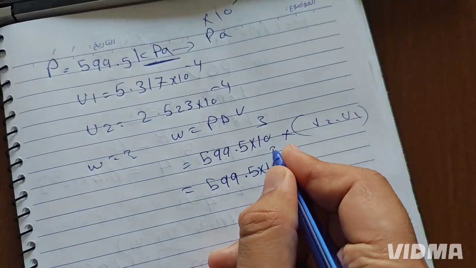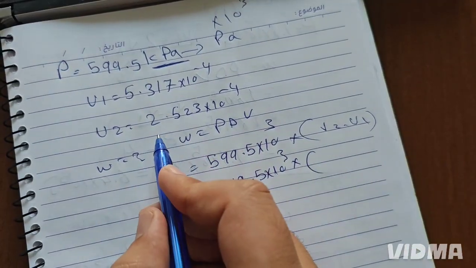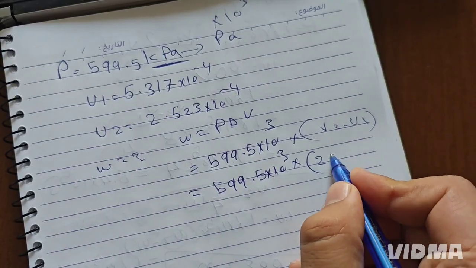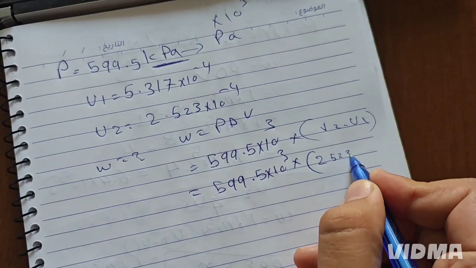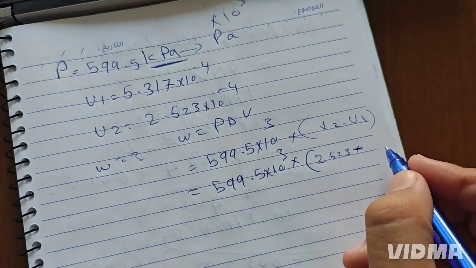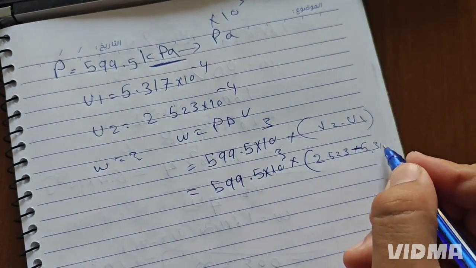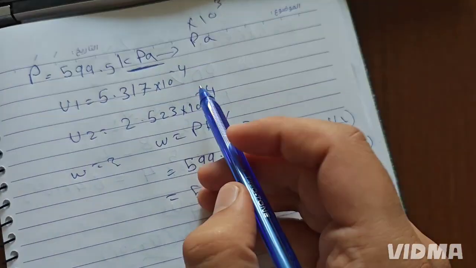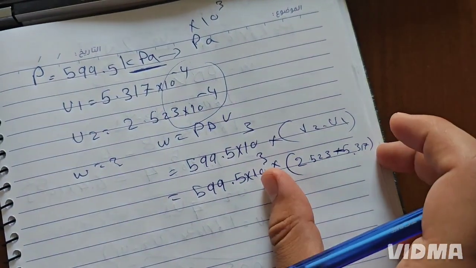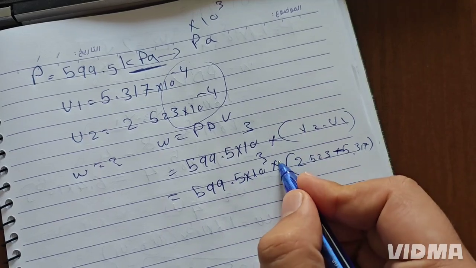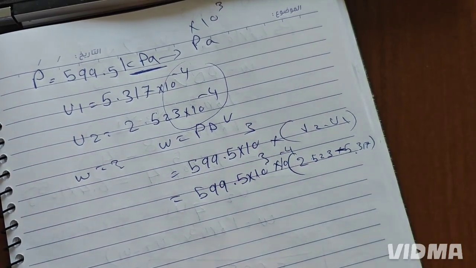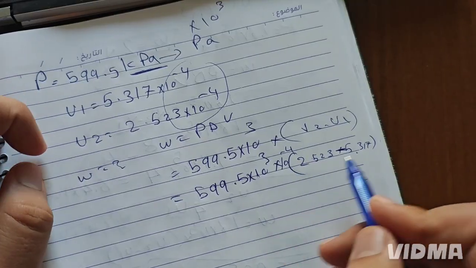599.5 times 10 power 3 times the second volume, 2.523, minus 5.317. Students, here, because the two numbers don't have the same power of 10, we can't take 10 power negative 4 outside the bracket. You can't take it out next to the bracket.